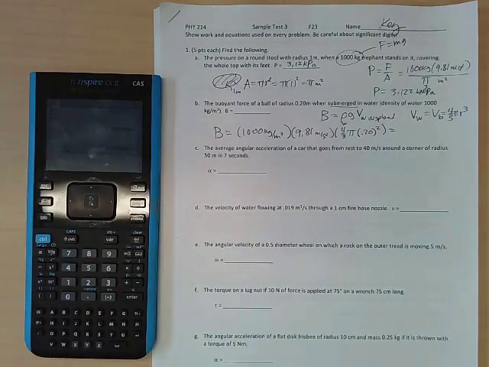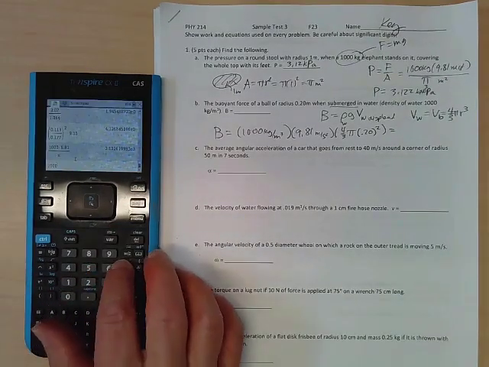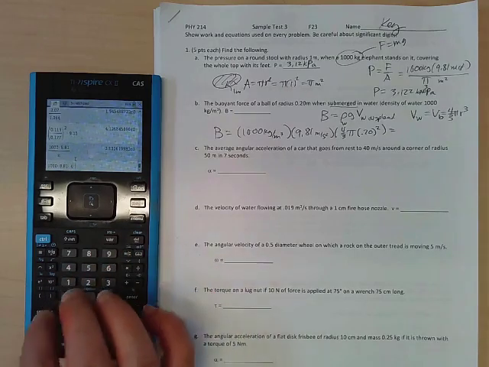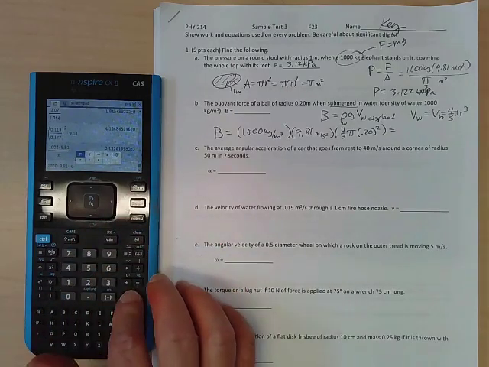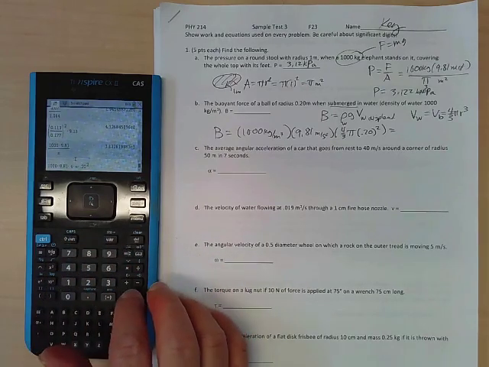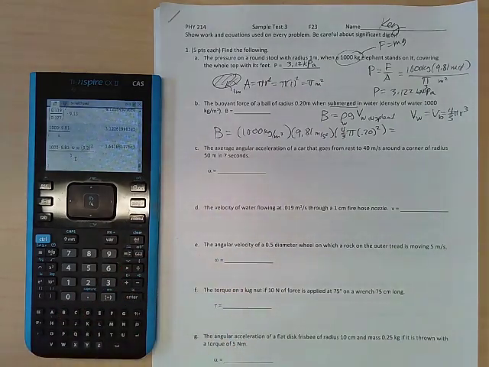So we plug that in, 1,000 times 9.81 times 4 times pi times 0.2 cubed, and don't forget to divide by 3 for the 4/3.